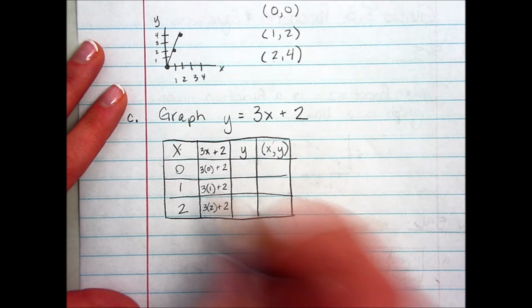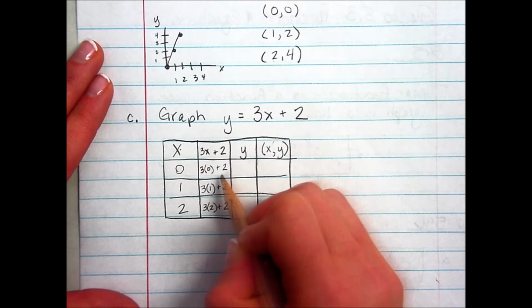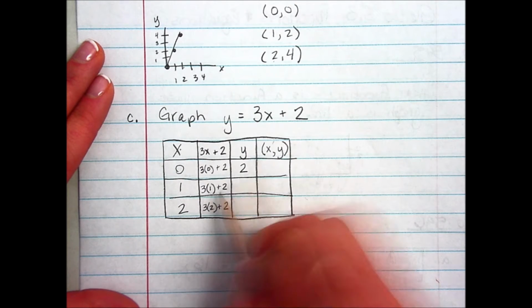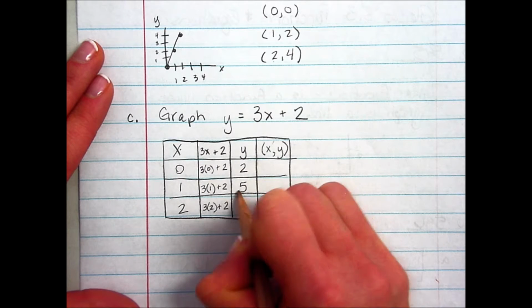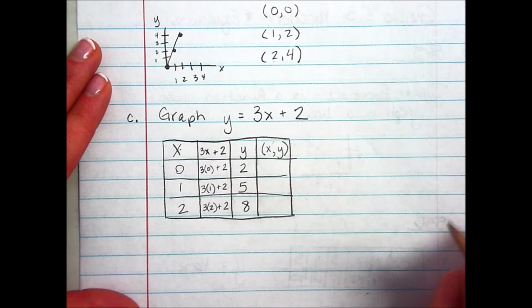Now we need to actually solve this. 3 times 0 is 0, plus 2 will give me 2. 3 times 1 is 3, plus 2 will give me 5. And 3 times 2 is 6, 7, 8.